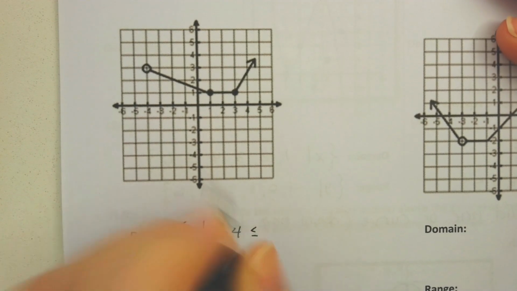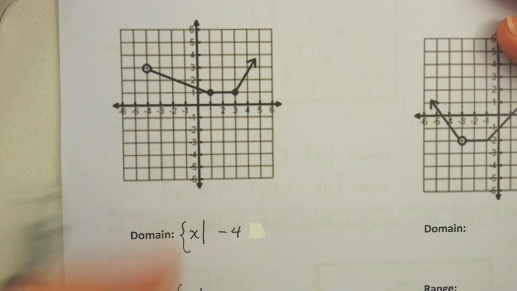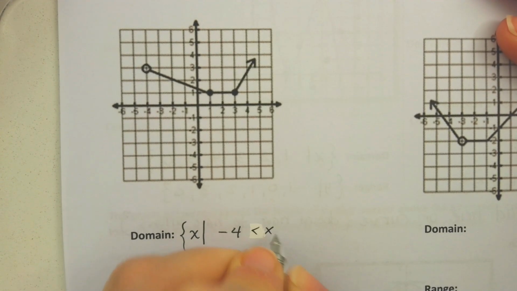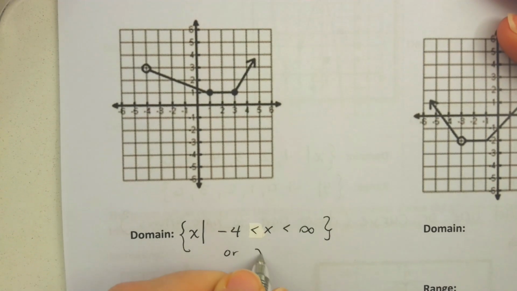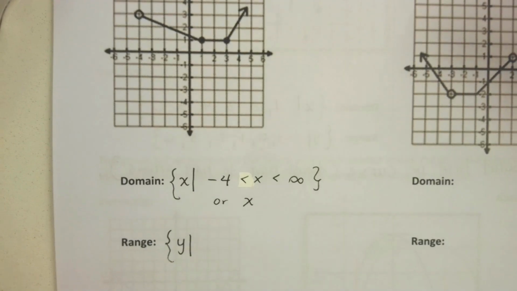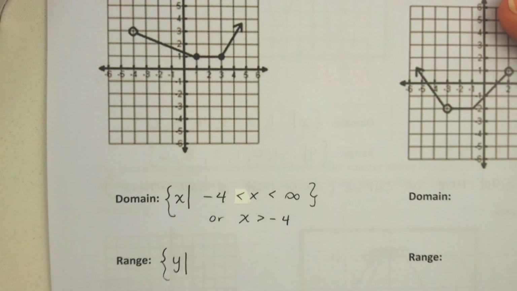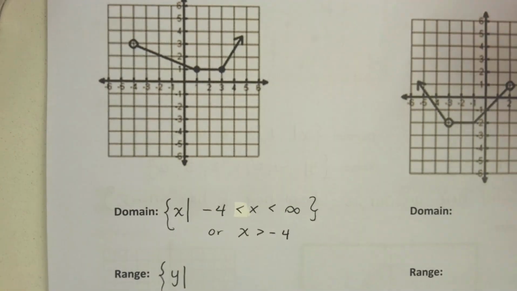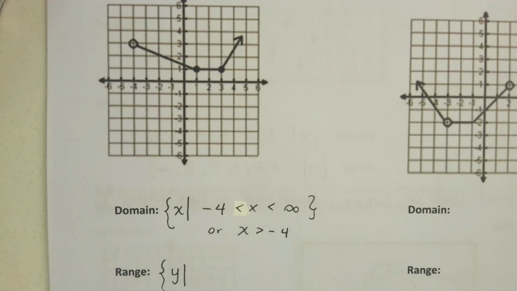All right, one way you could have said, oops, wrong symbol. -4 is less than x, which is less than infinity. That's one way. Or you could have just said x is greater than -4. I keep forgetting the word negative. It means the same thing. If you're saying it goes from -4 to infinity, well, that's the same as just being bigger than -4.